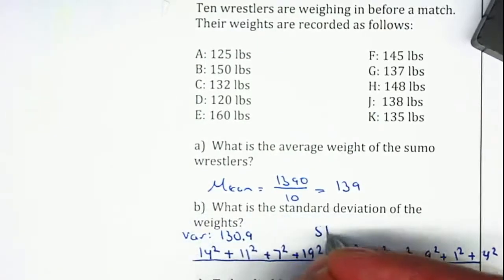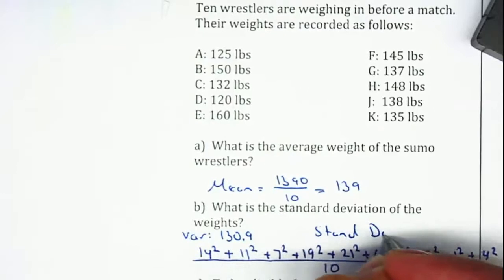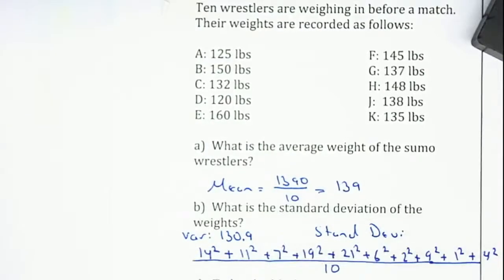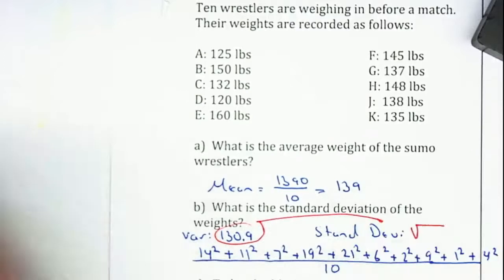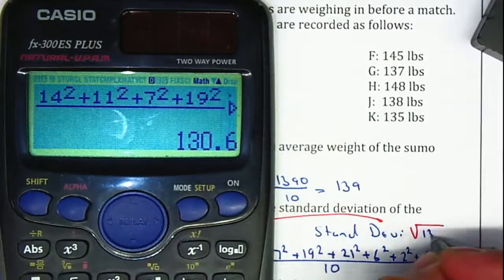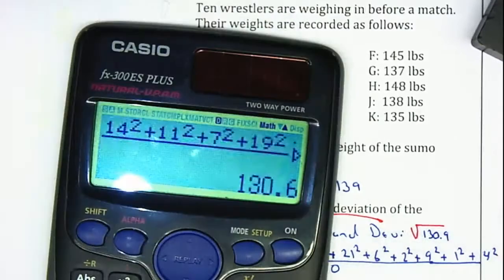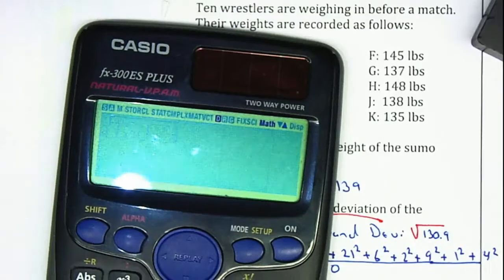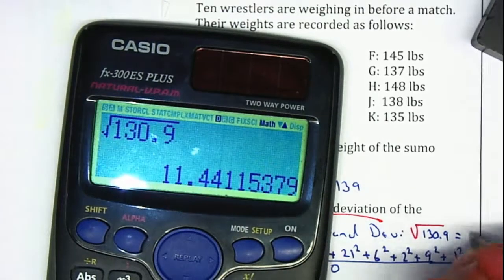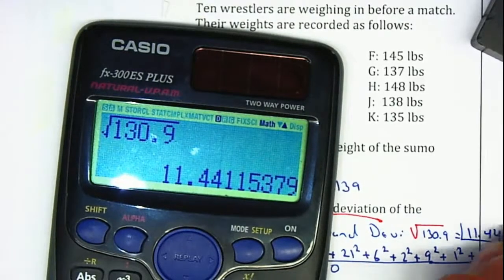To find my standard deviation, I'm going to take my variance and take the square root of it. So I'm just going to take 130.9. I'm going to take the square root of 130.9, and that will be my standard deviation. So in this case, it will be 11.44.